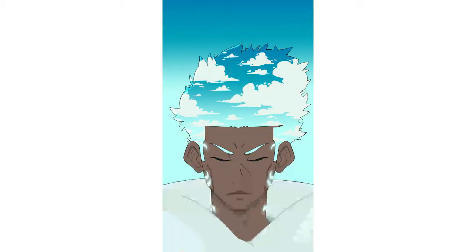And so in this case, I like to draw characters in a more anime and cartoonish style. So I use cel shading to create depth and three dimensionality to the characters that I draw.